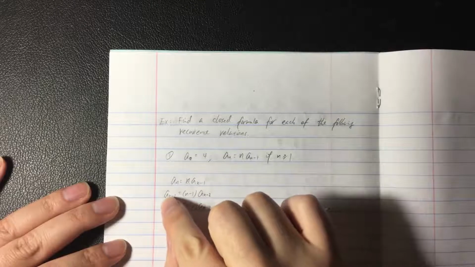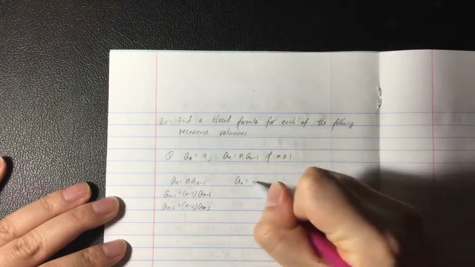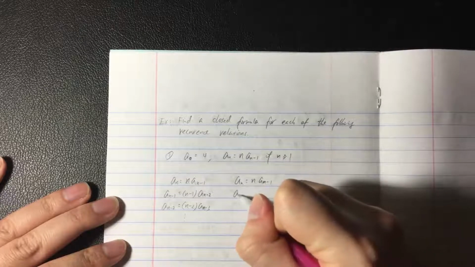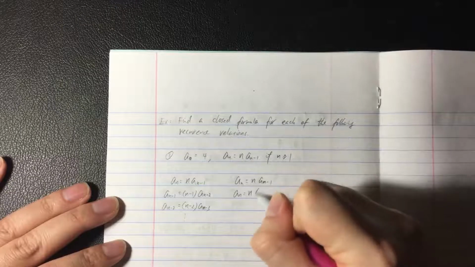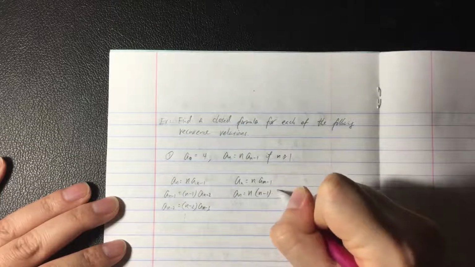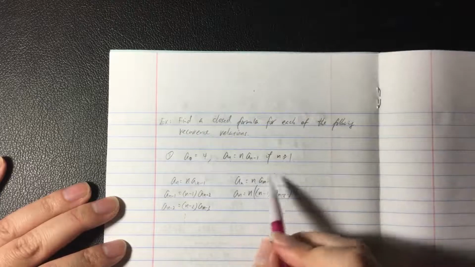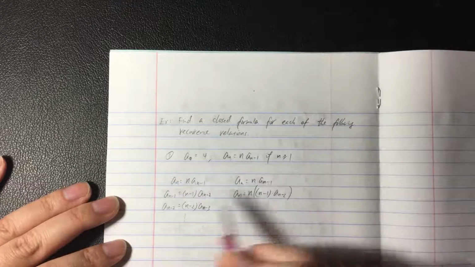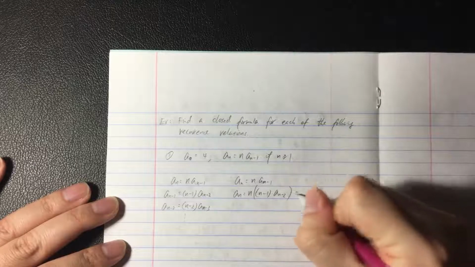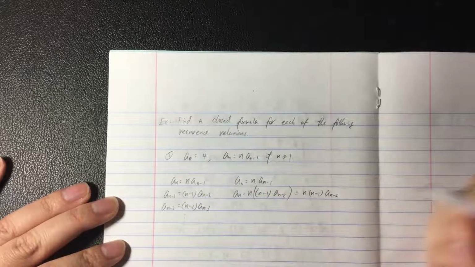I first substitute a sub n minus 1 into this formula. So a sub n equals n times a sub n minus 1. If I substitute, n stays the same. A sub n minus 1 is n minus 1 times a sub n minus 2. I replace a sub n minus 1 with n minus 1 times a sub n minus 2. That can be rewritten as n times n minus 1 times a sub n minus 2.